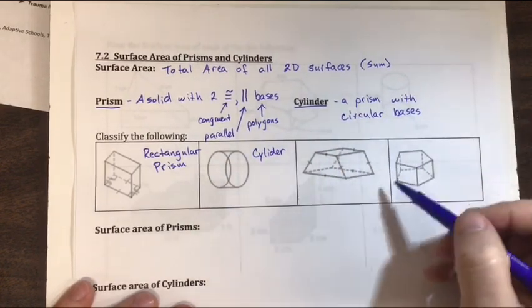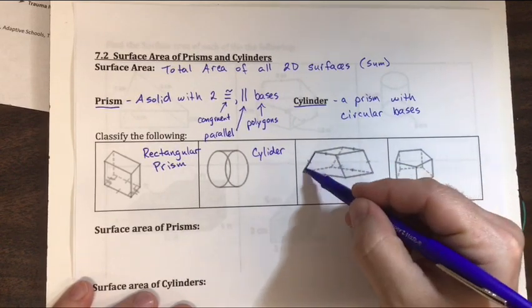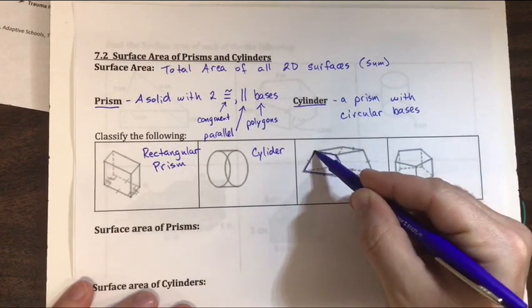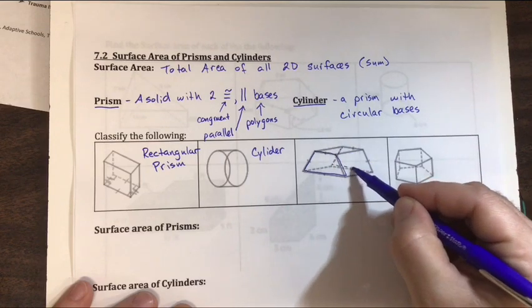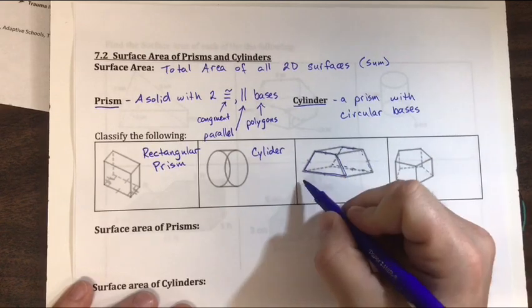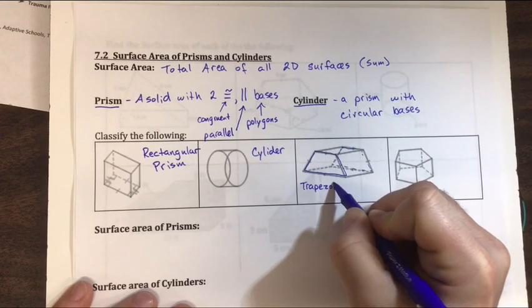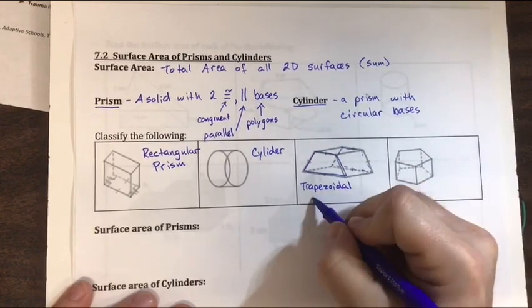But this is a prism, and the bases are these two congruent trapezoids at this left side and then this back right side. Okay, since the bases are trapezoids, we would call this a trapezoidal prism.